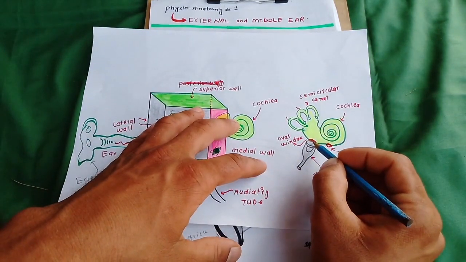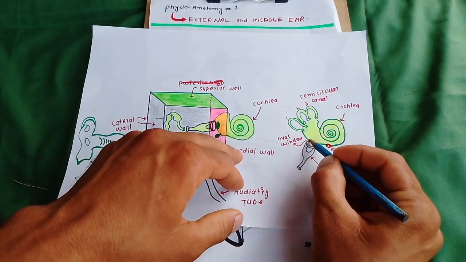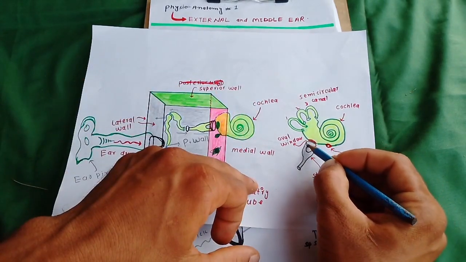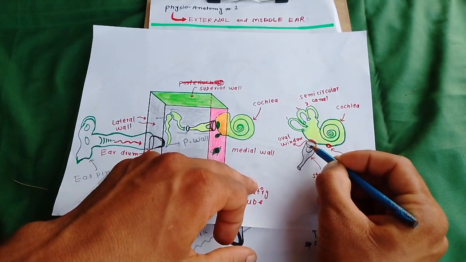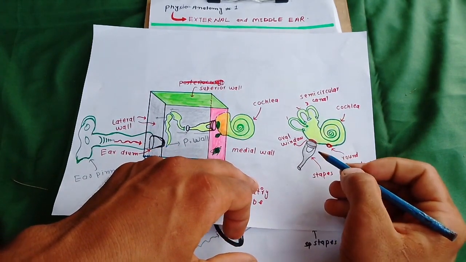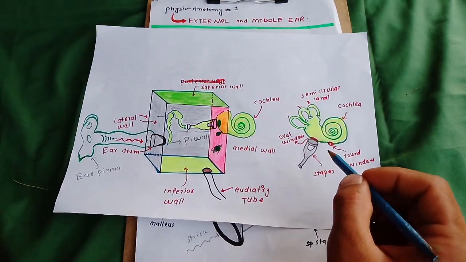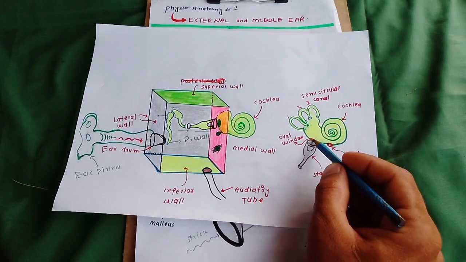But the vestibular apparatus consists of, this is the oval window. The oval window is the one to which the base of the stapes is attached. This is the base of the stapes, and this is the oval window.